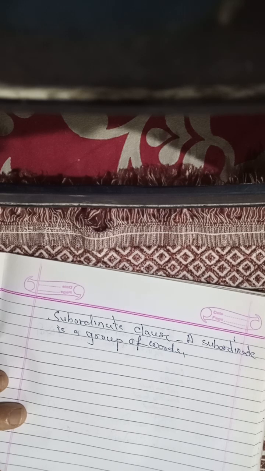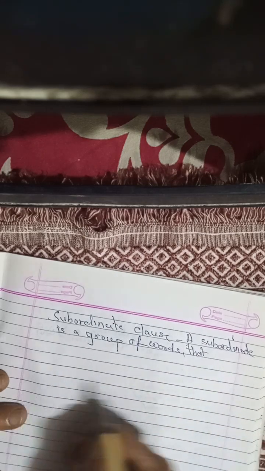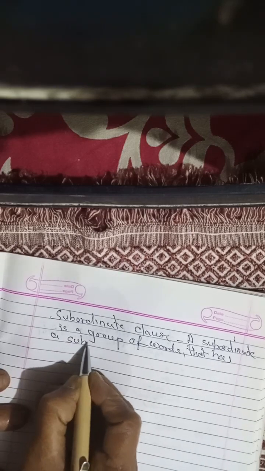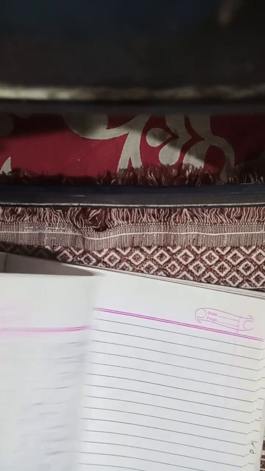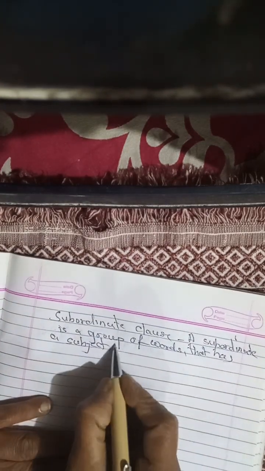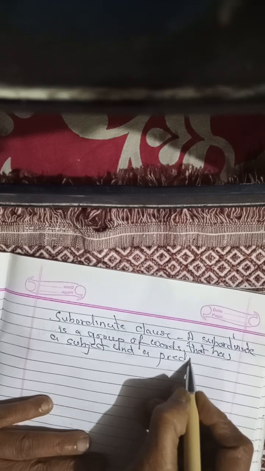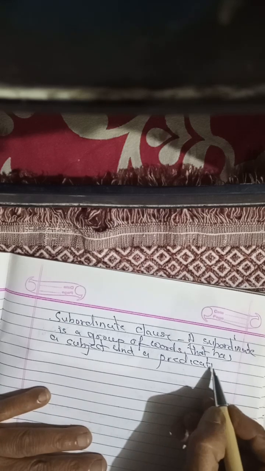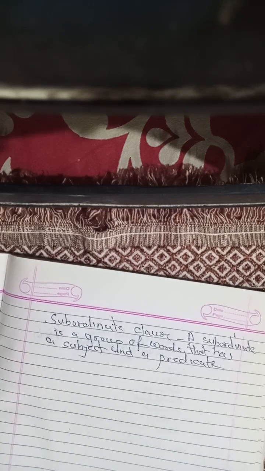A clause is a group of words that has a subject and a predicate. A subject and a predicate, very important. Please take this in your mind, okay? Predicate. Now, very important this is.